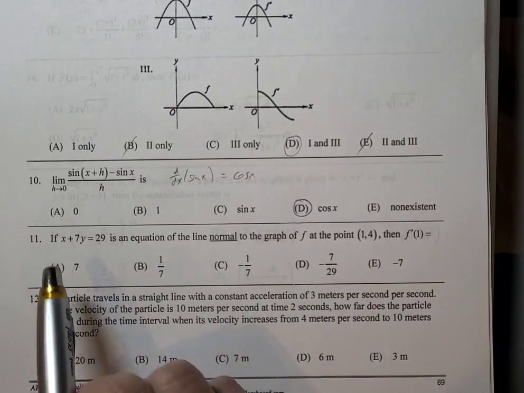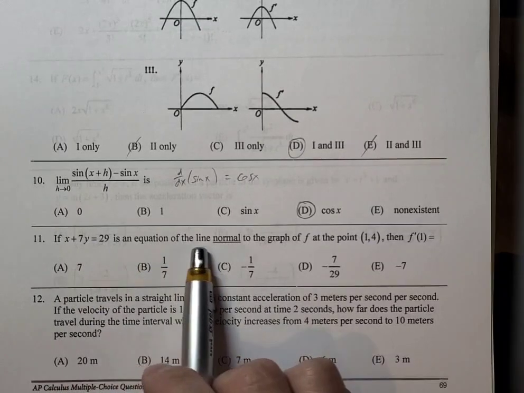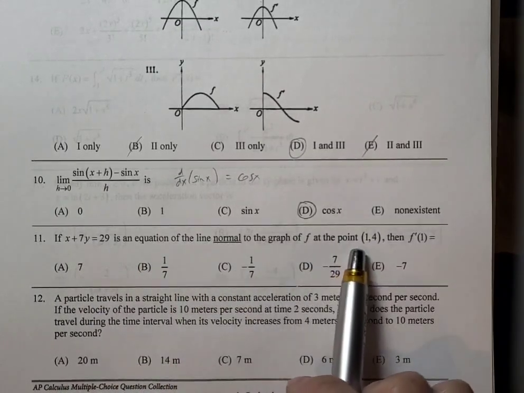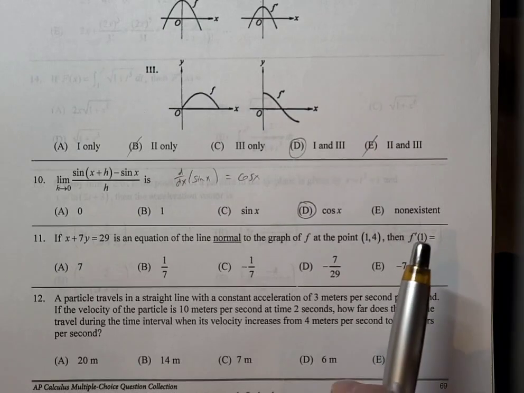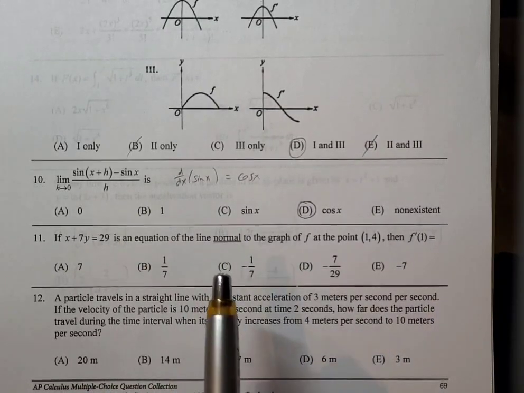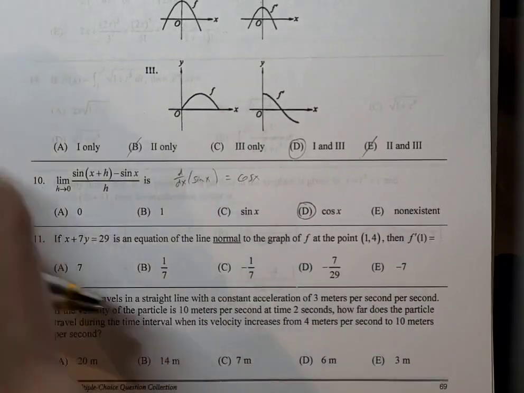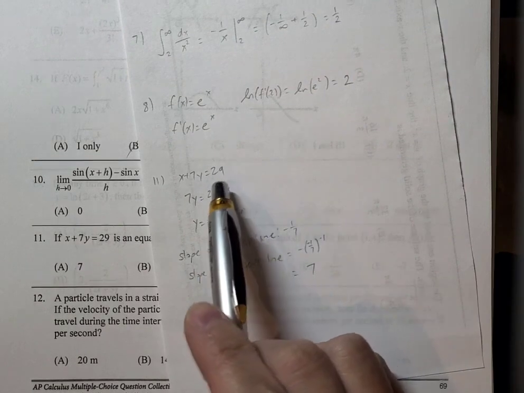Okay, so if x plus 7y is 27 is the equation of the line normal to the graph of f at the point (1, 4), then f prime of 1 is what? Well, this is the slope of the normal line. We want the slope of the tangent line, which is the negative reciprocal. So what's the slope of this line? Let's find it. Let's get it in slope-intercept form.